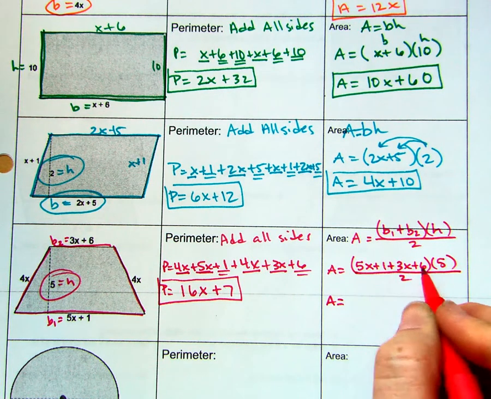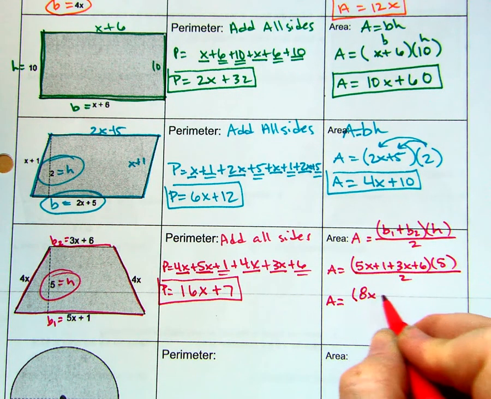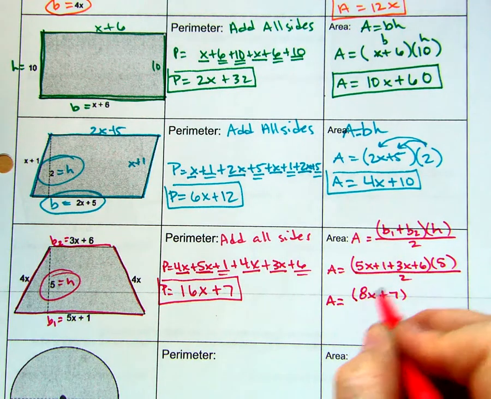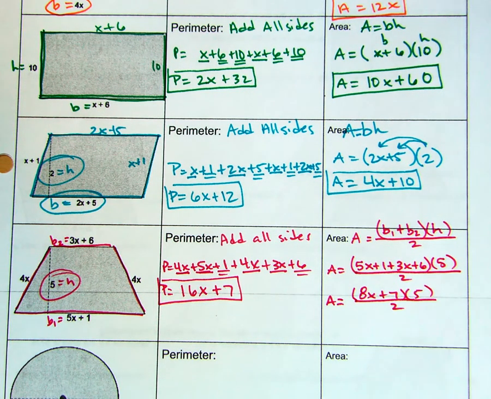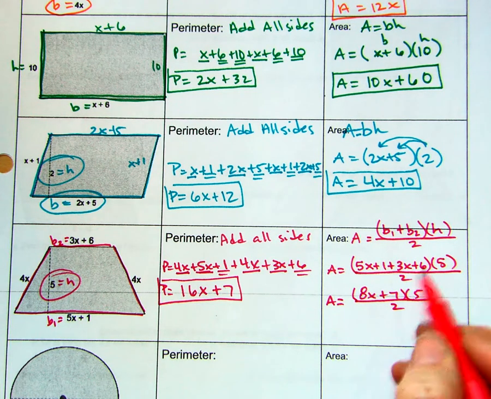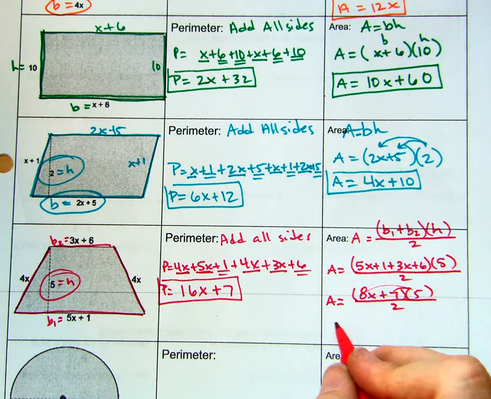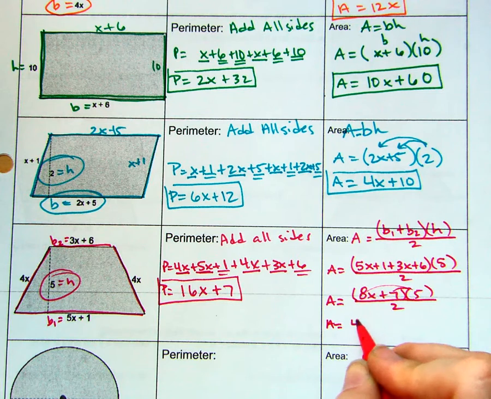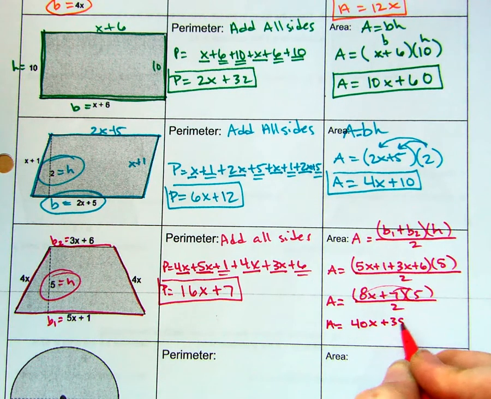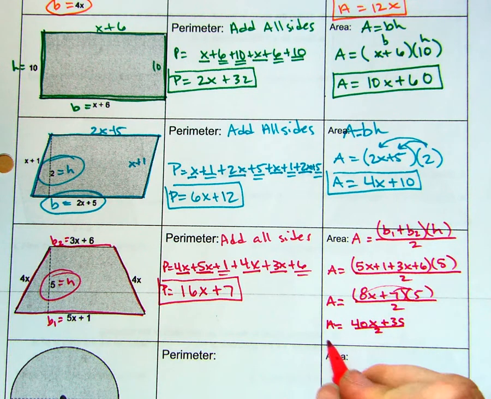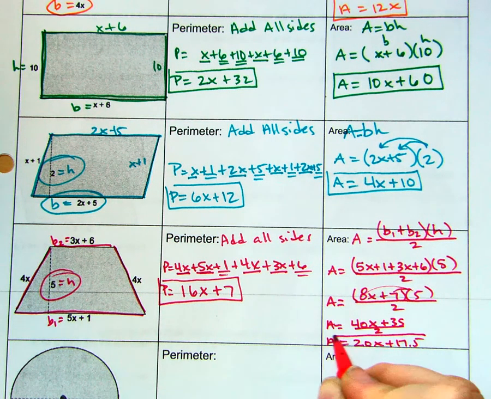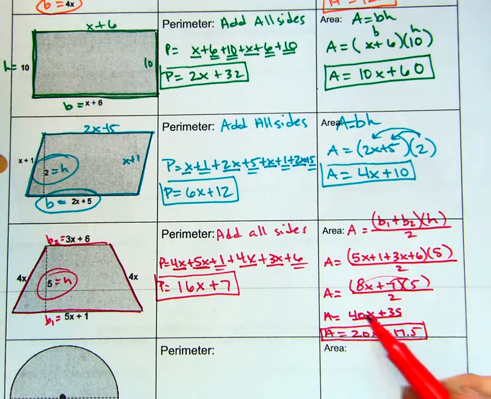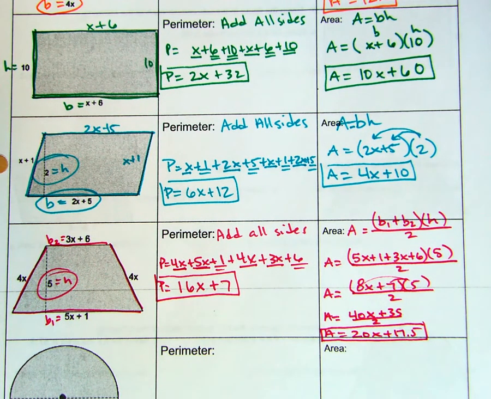So if I add in here, I end up with 8x plus 7. 5x and 3x for 8x. 1 plus 6 is 7. Times 5 divided by 2. So remember, add the bases, then multiply times the height. So that's going to be 40x plus 35 over 2. And then I can divide each piece by 2. So my area becomes 20x plus 17.5. So I'm dividing 40 and 35 by 2, both.